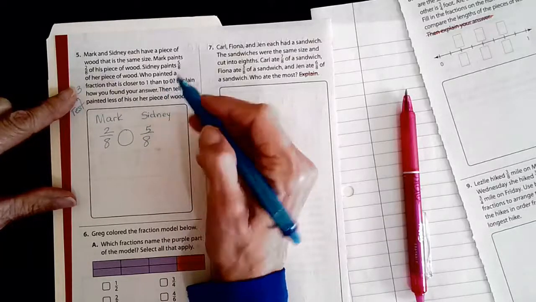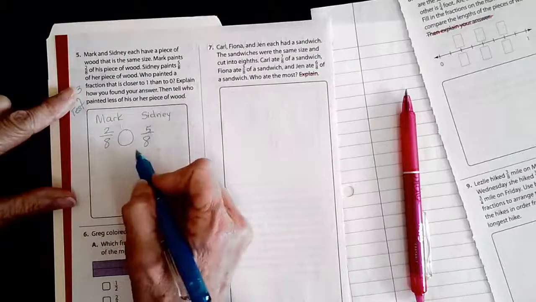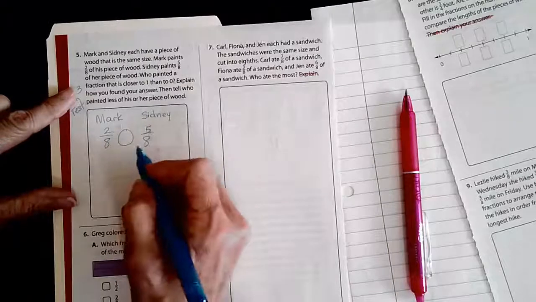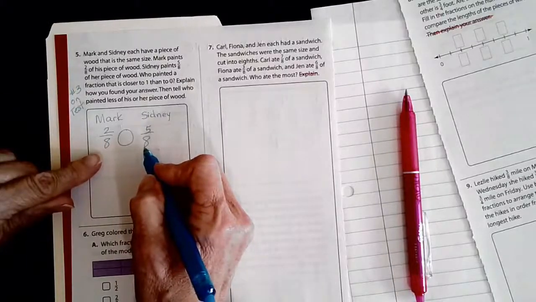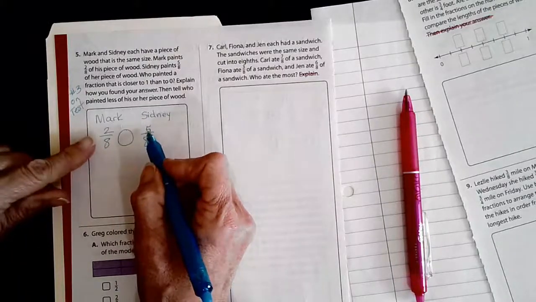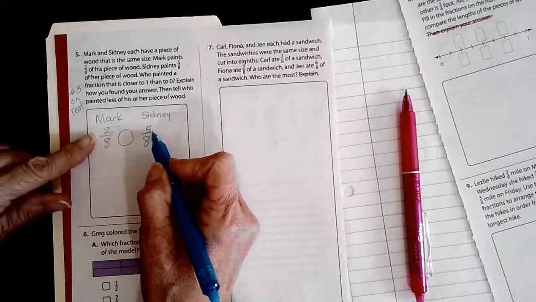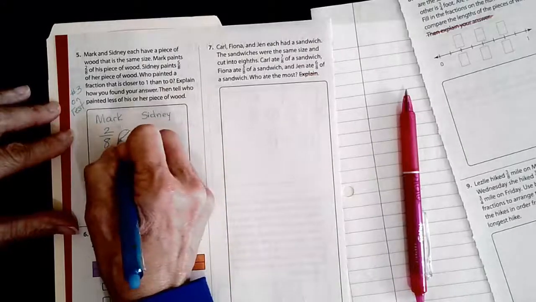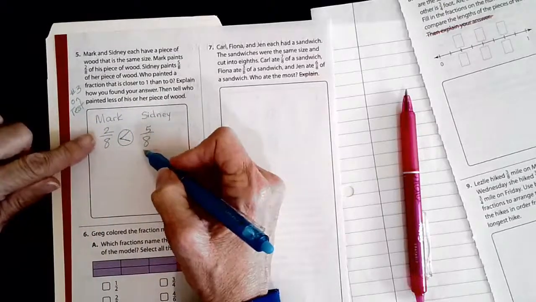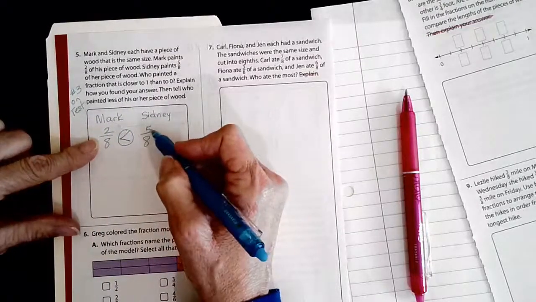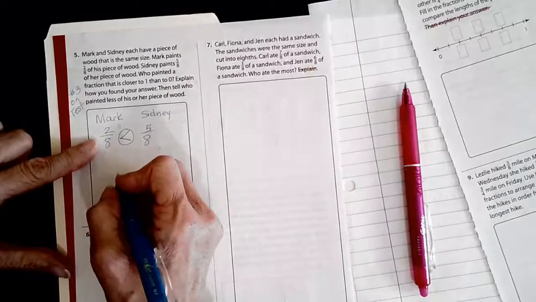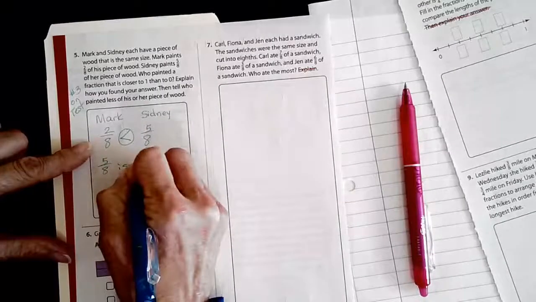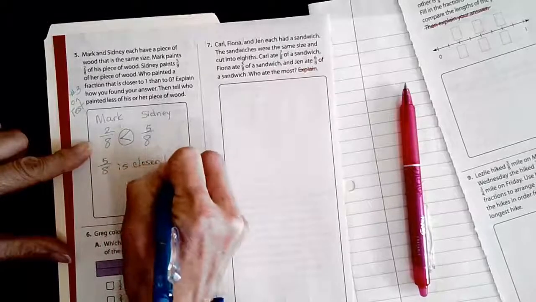Basically, it's asking if I'm just comparing these two numbers, which one would be greater? And when I look, my denominators are the same, so I know I just have to look at the numerator and see which numerator is greater. And I can see that 5/8 is greater than 2/8. So 5/8 would be closer to 1.